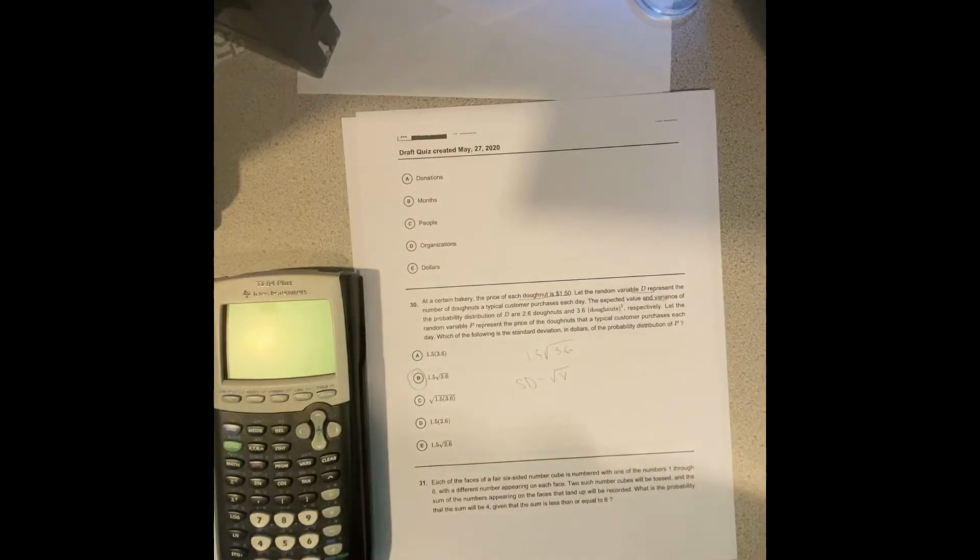Then we have number 30. And it reads, at a certain bakery, the price of each donut is $1.50. Let the random variable D represent the number of donuts a typical customer purchases each day. The expected value and variance of the probability distribution of D are 2.6 donuts and 3.6 donuts squared, respectively. Let the random variable P represent the price of the donut that a typical customer purchases each day. Which of the following is the standard deviation in dollars of the probability distribution of P?